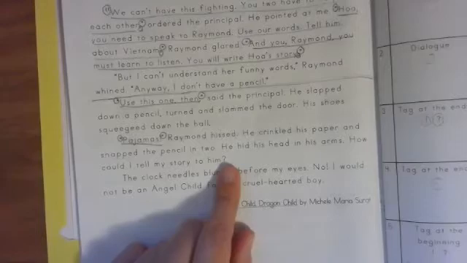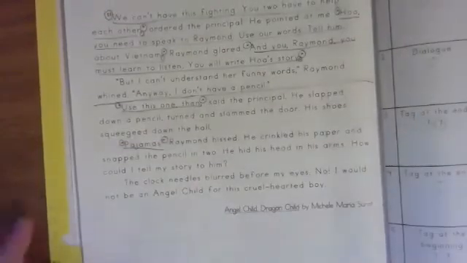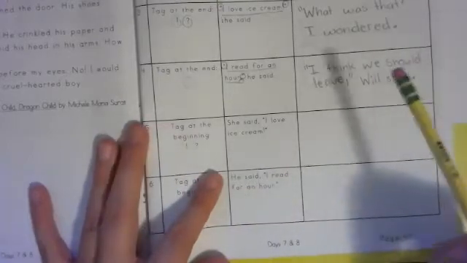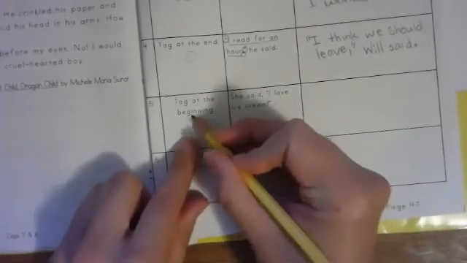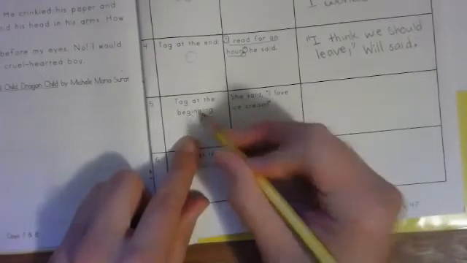It looks like we found all the dialogue in this text. So we're going to do our work on page 47, just the page over. We have done our tagging in the middle right here where we tag at the end. This time we're going to take our same quotations from our story and tag at the front, at the beginning. So here's our example. We're going to tag at the beginning of either an exclamation mark or a question.